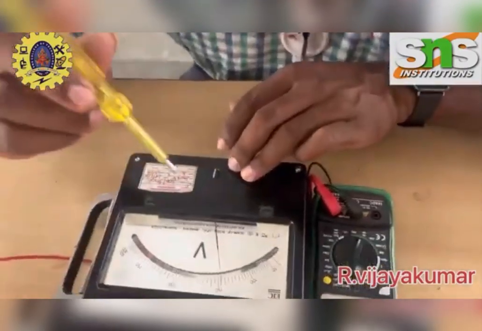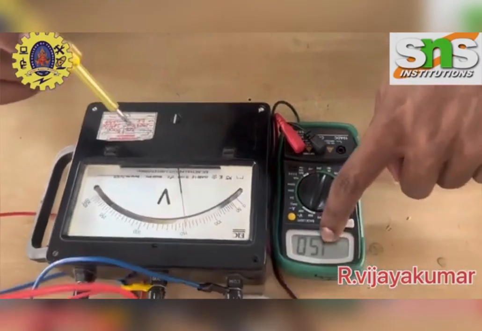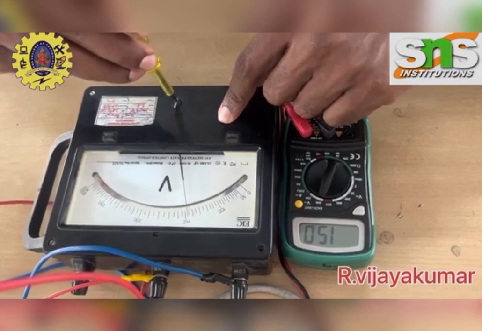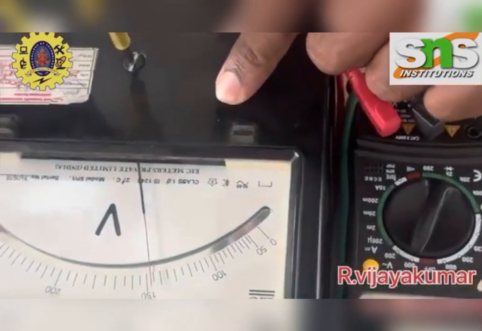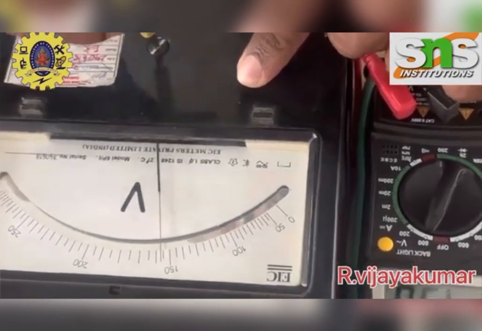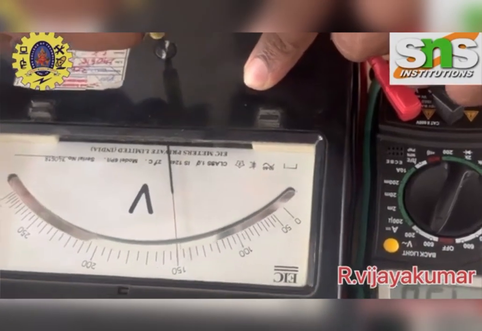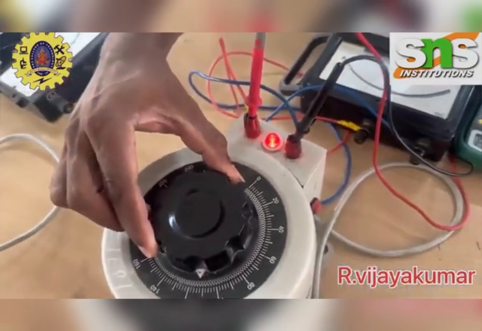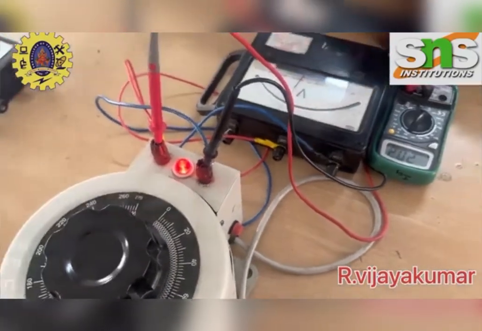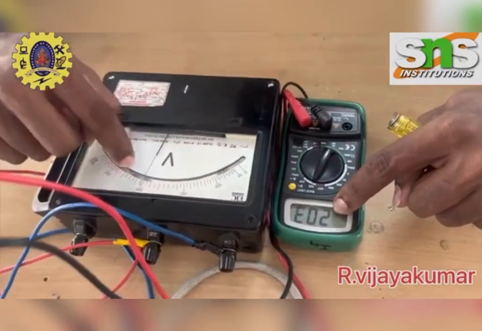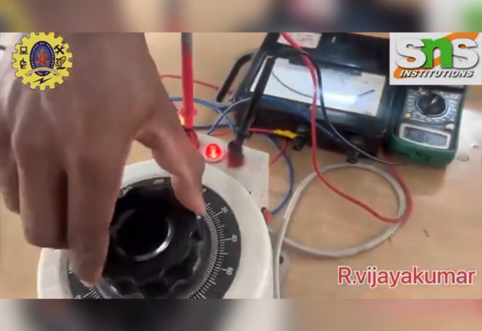Now I am going to calibrate this meter. The digital meter shows 150 volts, while this meter shows 140 volts. So now I am increasing the screw spring pressure. Exactly, now the meter reading also shows 150 volts. Now I am increasing to 200 volts. The digital voltmeter shows 200 volts, and the analog voltmeter also shows 200 volts. This is the calibration, as well as the correction of the meters.